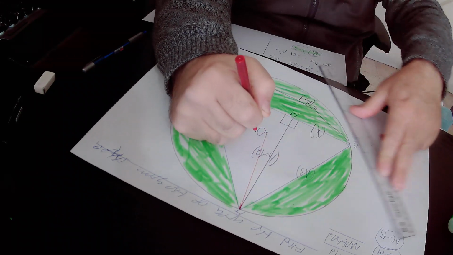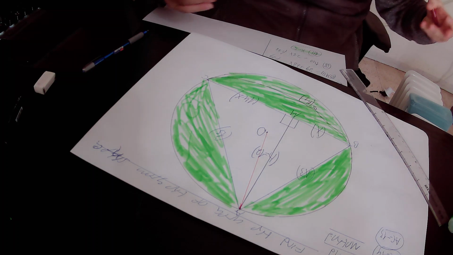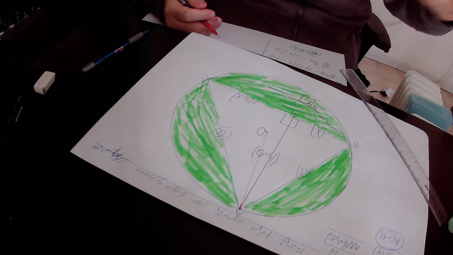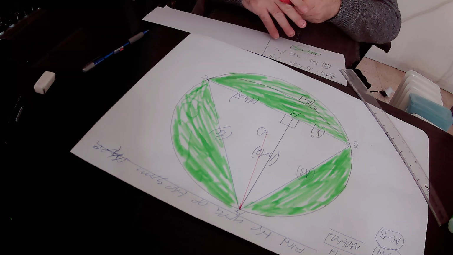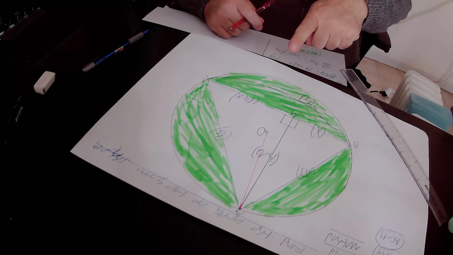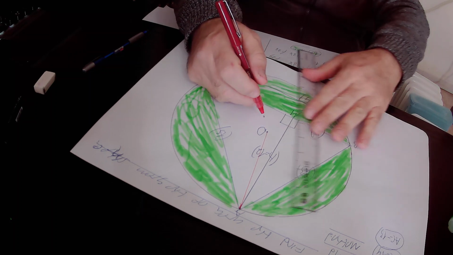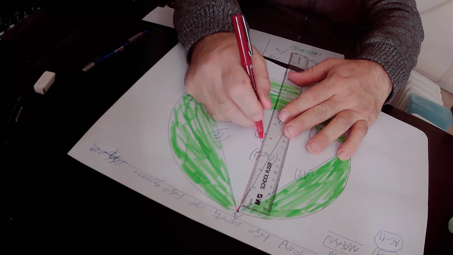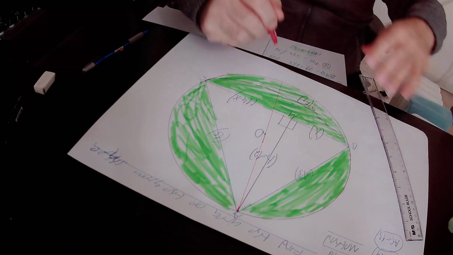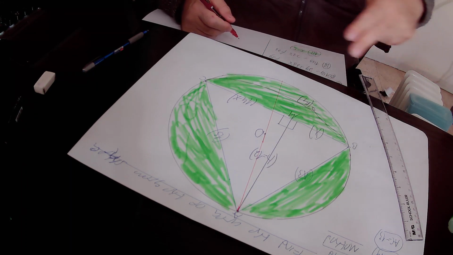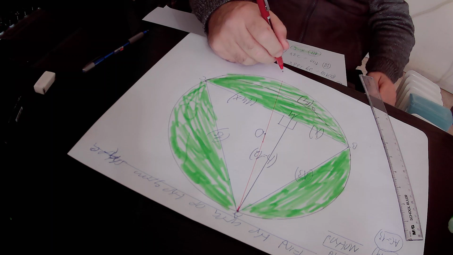Point O is the center of the circle, point A is a point on the circle itself, therefore OA is the radius of the circle. We'll extend the radius OA by a straight line until it touches the circle here. We define the touching point of the extended radius AO on this circle as point P.